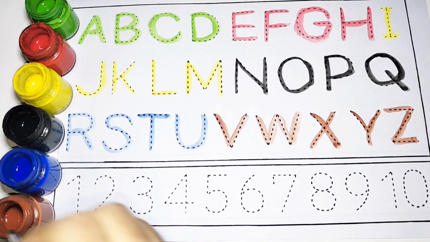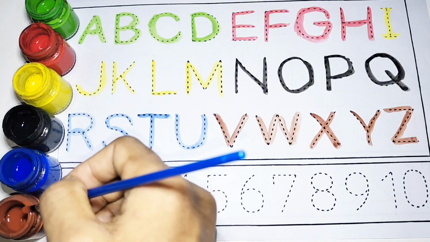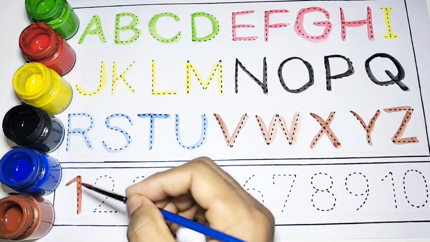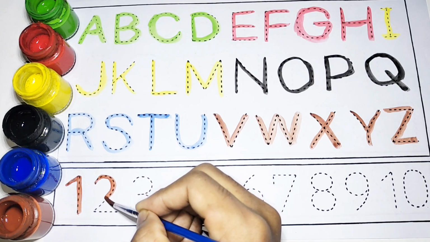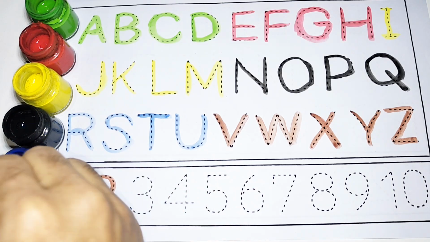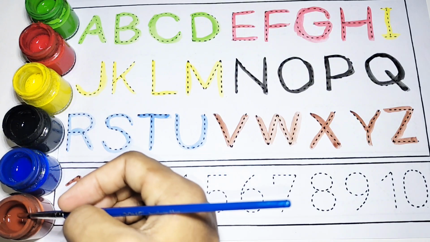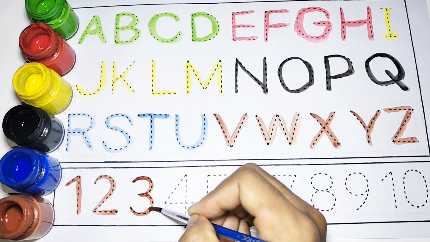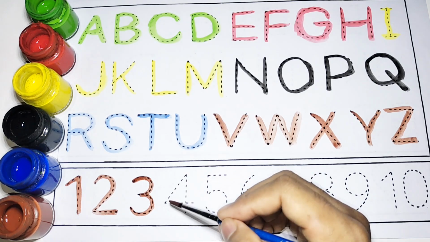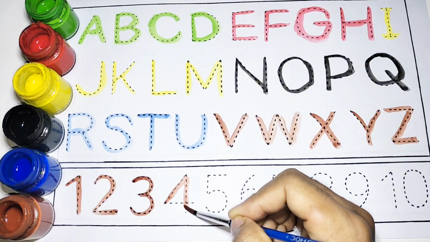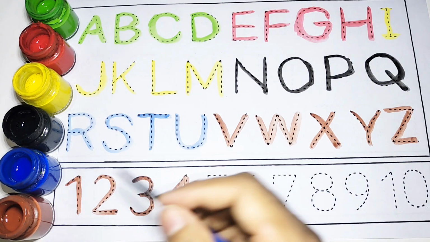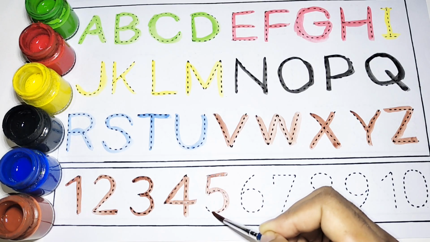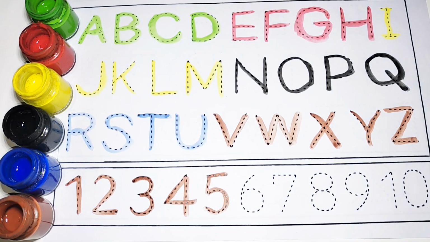First we draw the number 1. Now we use brown color. O N E, 1. The next one is 2. T W O, 2. And now we draw 3. The number 3. Kids, the next one is 4. The number 4. And now we draw 5. The number 5. And the next one is 6.